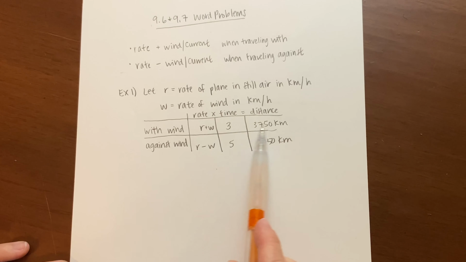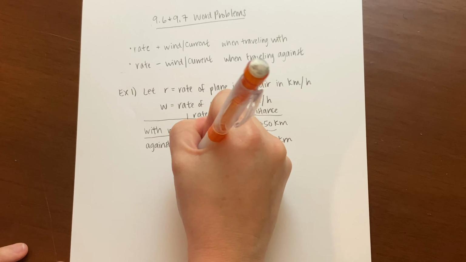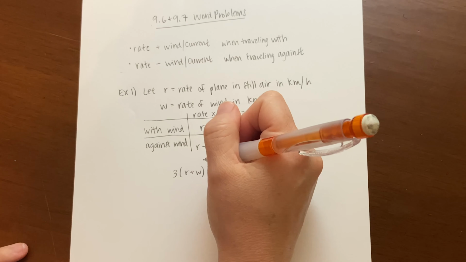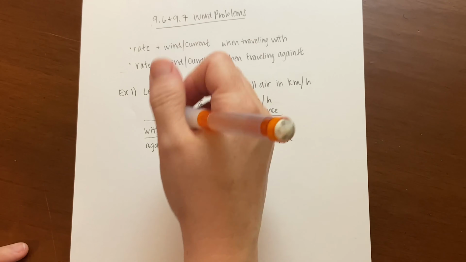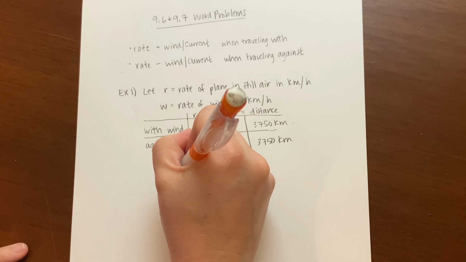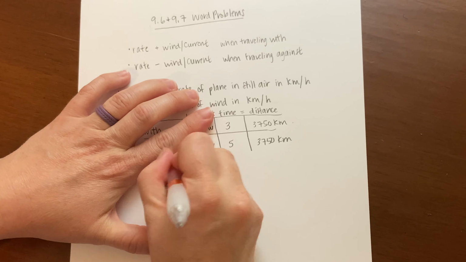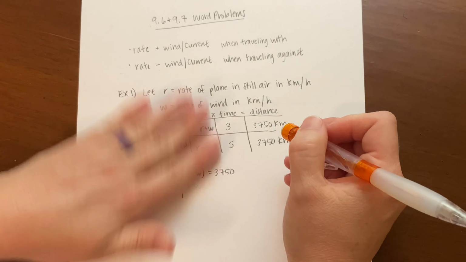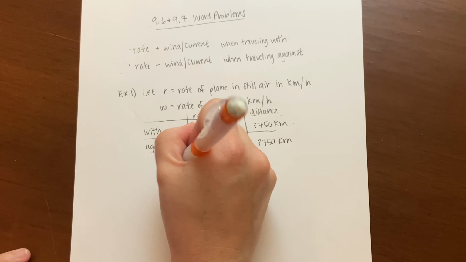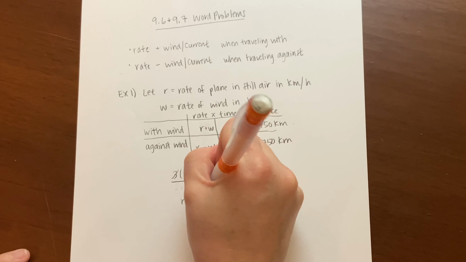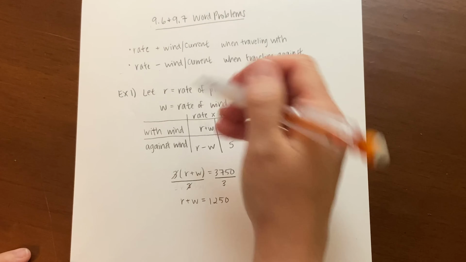All right, so if we multiply across, we know that rate times time, 3 times W plus R, should equal 3,750. So that's this first row. If we distribute, 3R plus 3W, actually I'm going to do that differently. You can distribute it, but it's not going to help us at this point. We're going to do something else. We're going to divide both sides by 3. If we divide by 3, it's going to cancel out. R plus W equals 1,250. So this is from the first row with the wind.